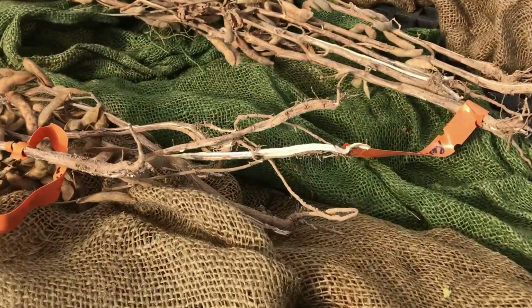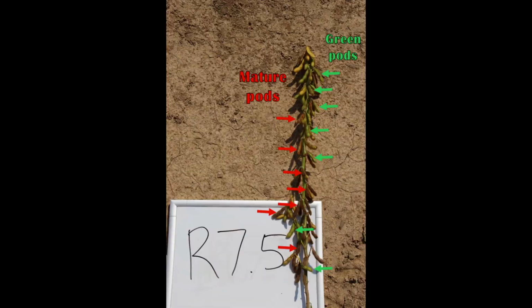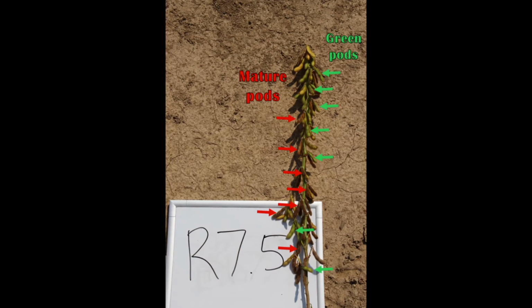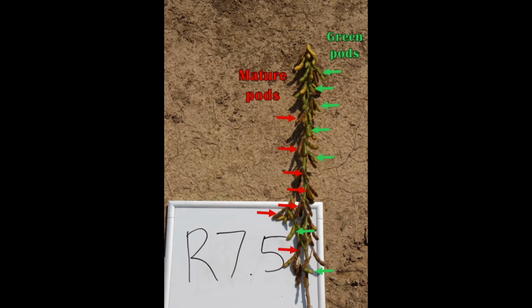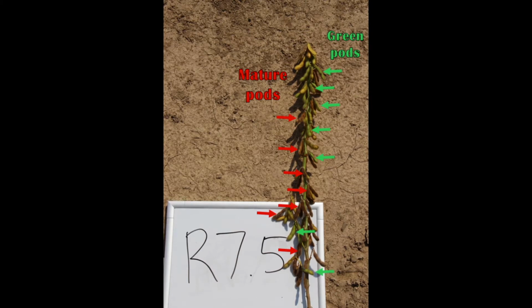And we've determined the proper sampling stage is R7.5, and this is when around 50% of the pods are their mature pod color, and 50% of those pods are still green. If we sampled any later, the plant has lost its ability to fight off the fungus if it contains any genetic capability to do so.